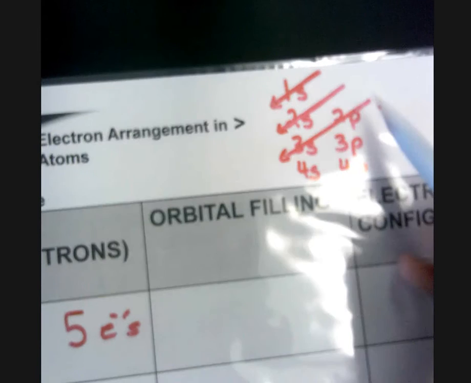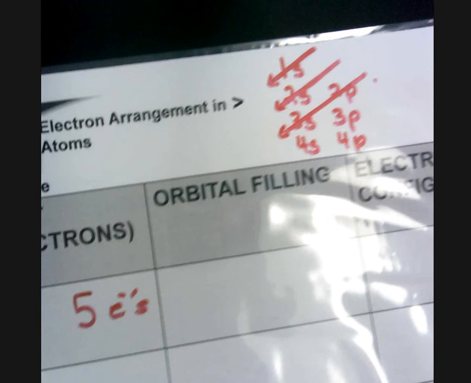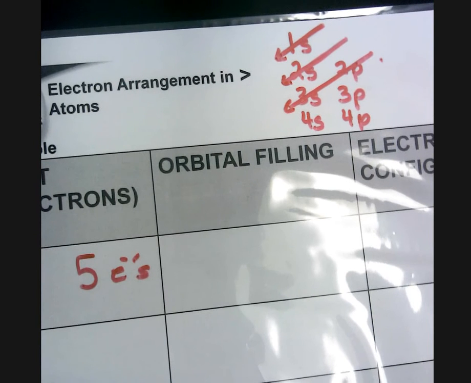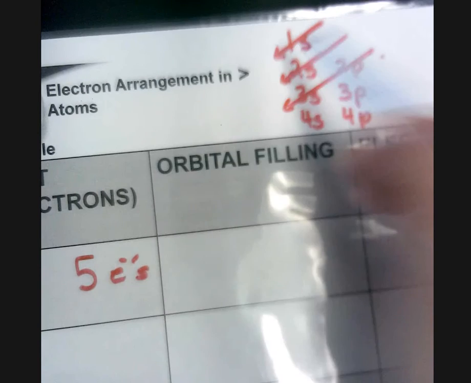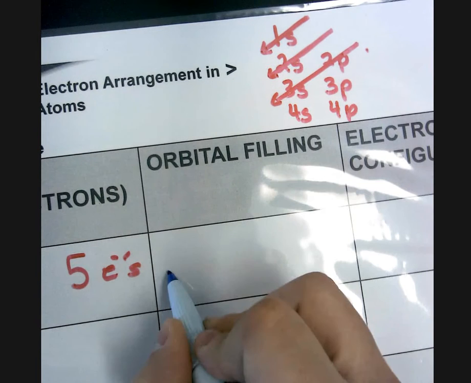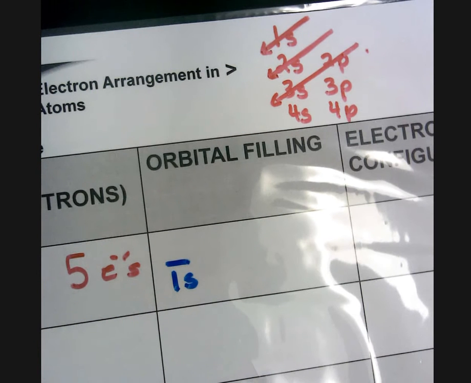So here's the idea. You're going to use this as a guide to help you fill the electrons within the orbitals. So we have 5 electrons that boron has that we need to account for. So we're going to fill in the first one. That's a 1s. I'm going to put a 1s, and I'm going to put 1 line because we know that the s orbital only has 1 type of orbital. How many electrons can it hold? 2. Okay, here's one of the rules.